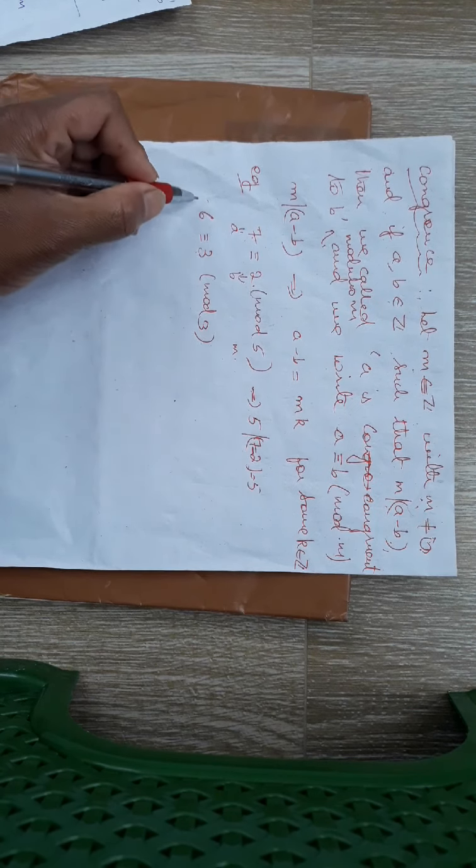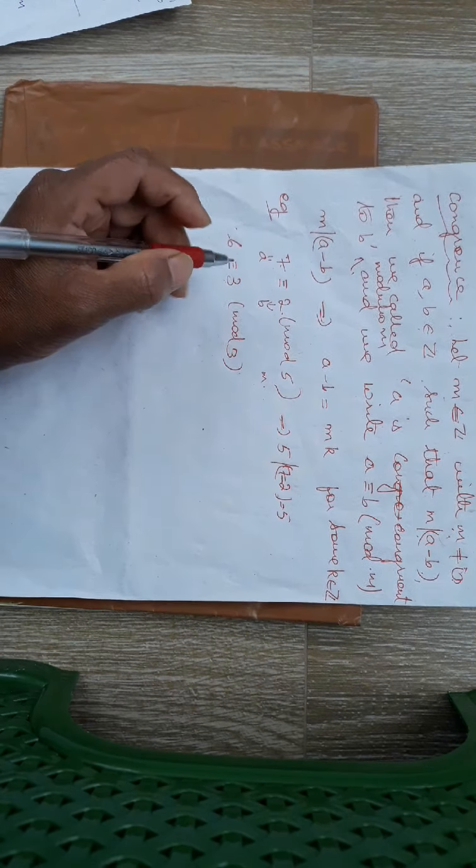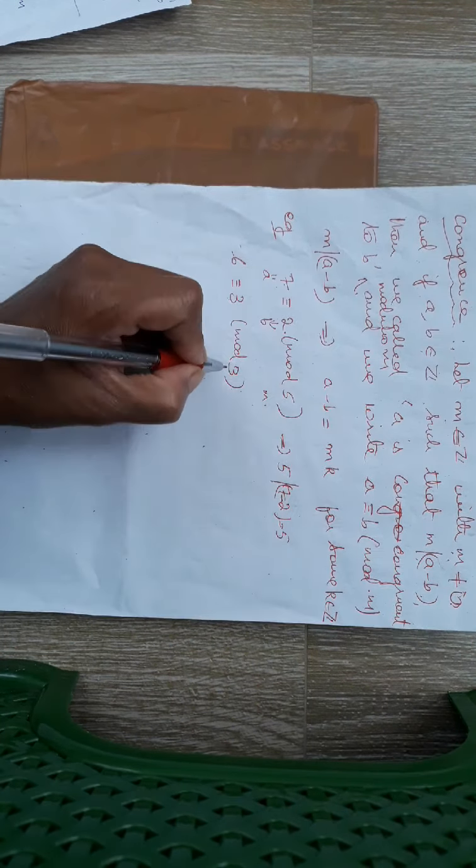M is equal to 3, A is equal to 6 and B is equal to 3. Why? Because here 3 divides the difference of these two, that is 6 minus 3, which is equal to 3. So 3 divides 3.